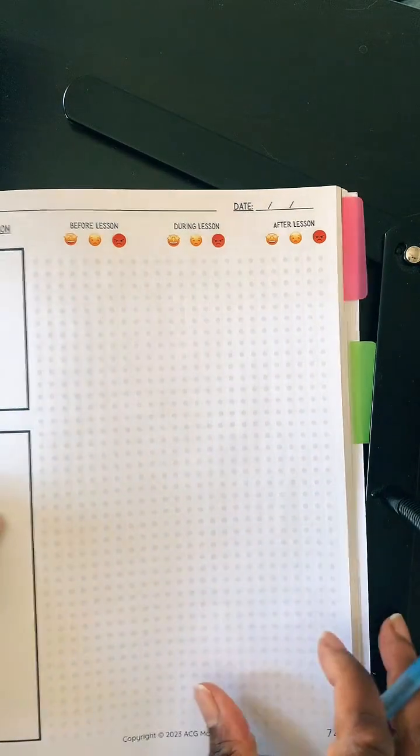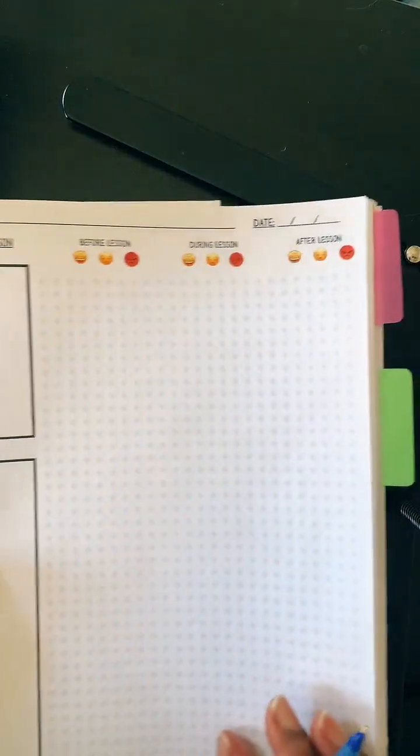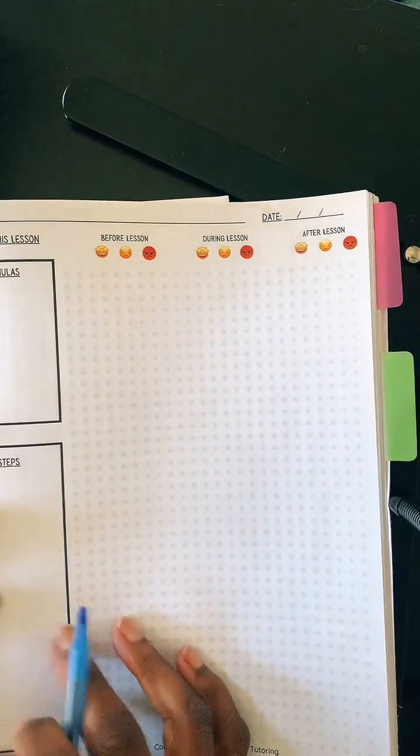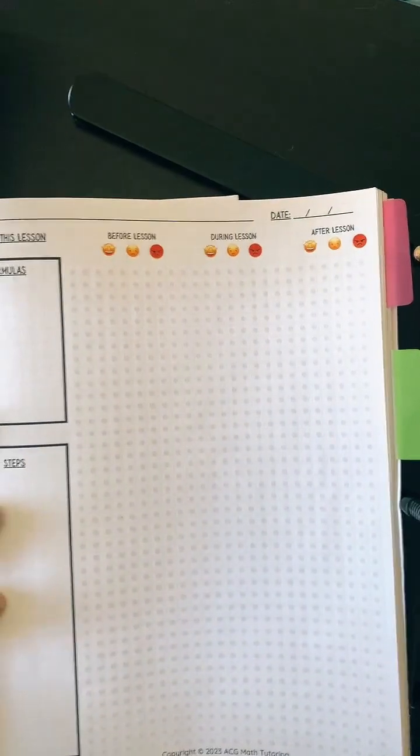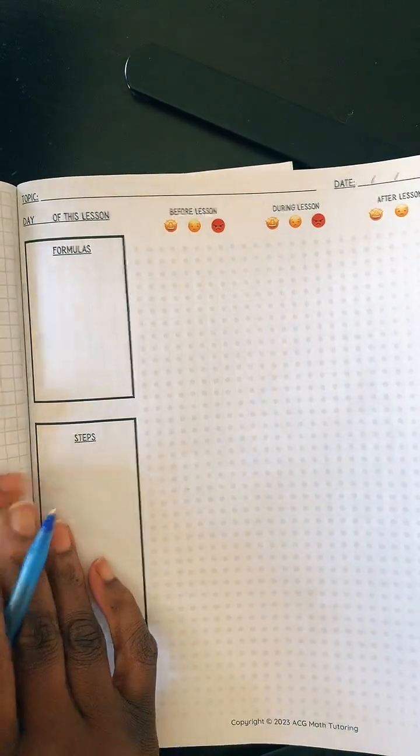And I was going to work on proportions today. And then I came to a realization that there is one thing that a lot of students are still struggling with, and it is solving equations.